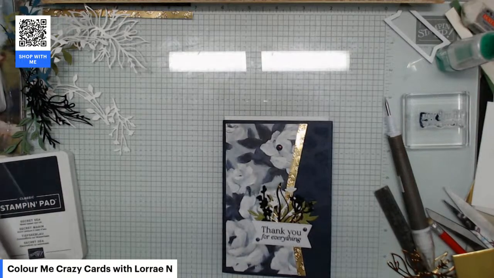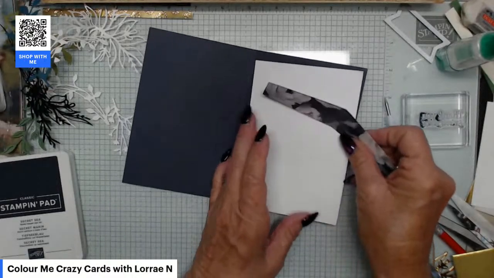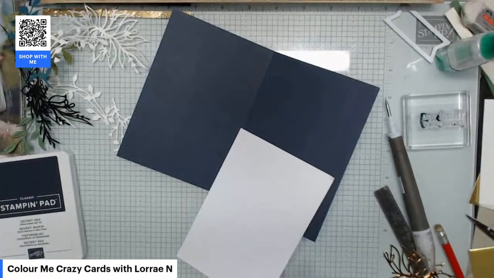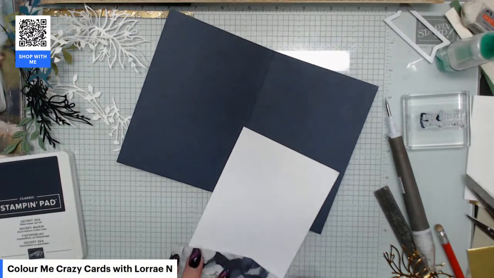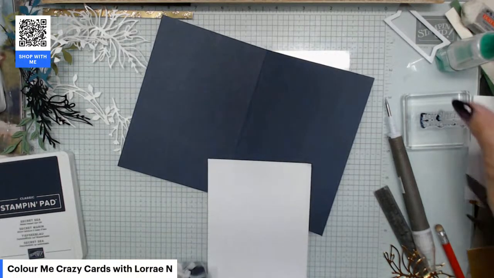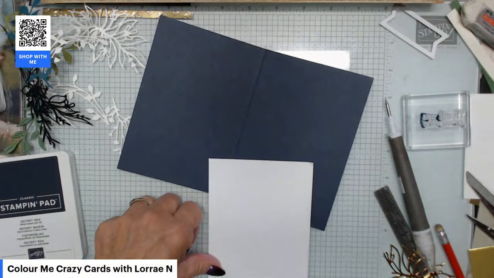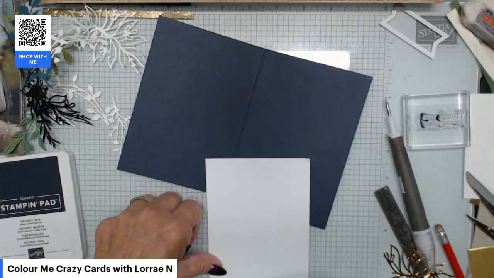Just got to decide what I want to stamp on the inside, or do I just want to add the strip that we took off the bottom? I could, if I was to cut that line like that, I could actually put that across there, which would be something different. Nope. So I'll just put some glue across the bottom here.